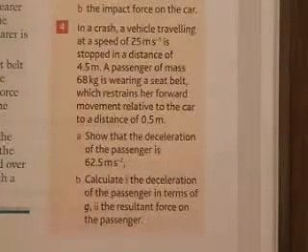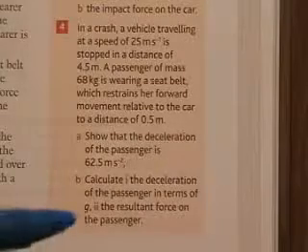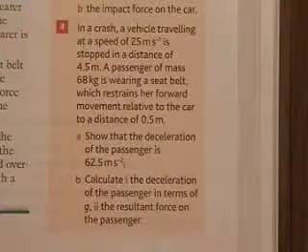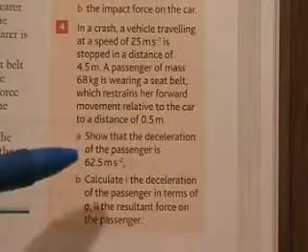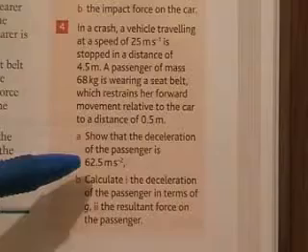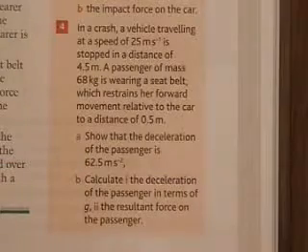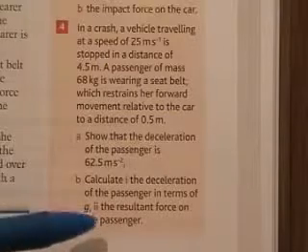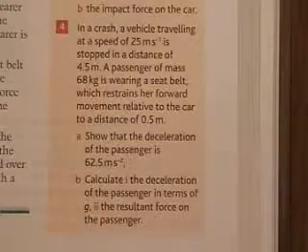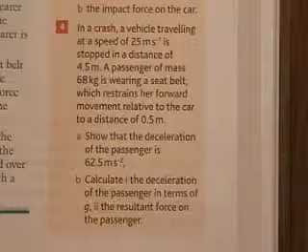And the last part, the resultant force on the passenger. Well, if you know what the acceleration of the passenger is, it's this figure here. The book calls it deceleration of the passenger because the passenger is slowing down. So if you know the acceleration and you know the mass of the passenger, finding the force on the passenger should be very straightforward.